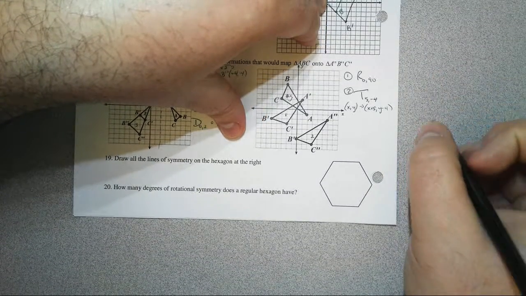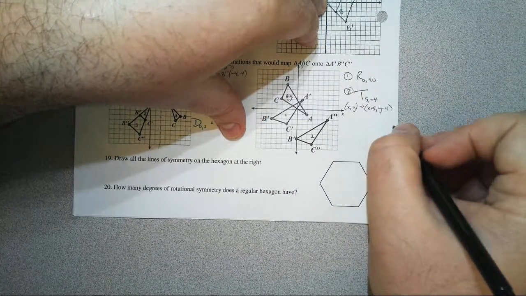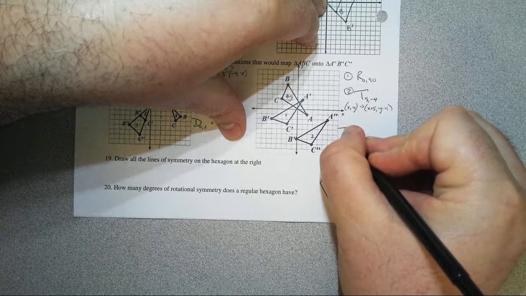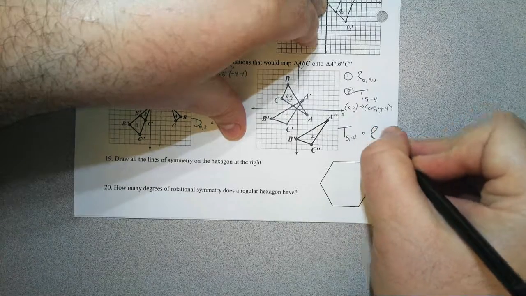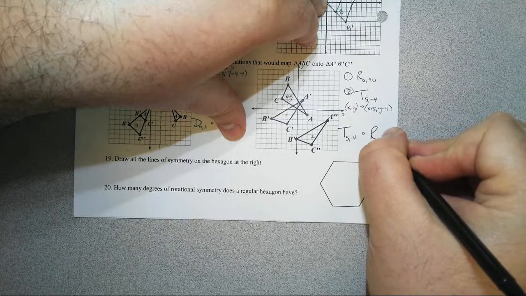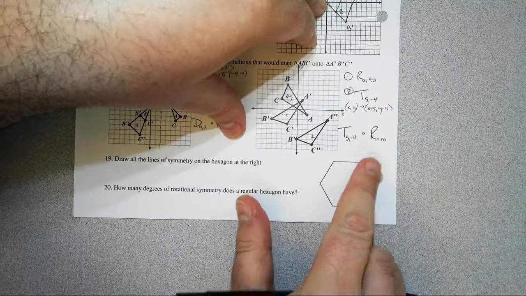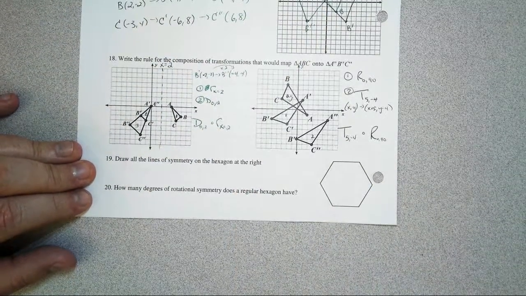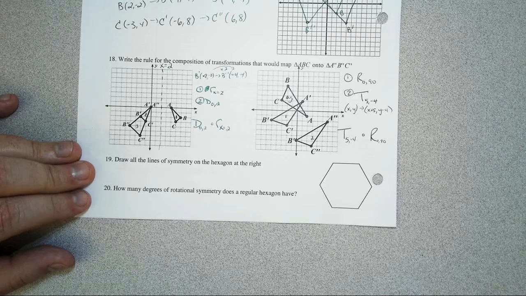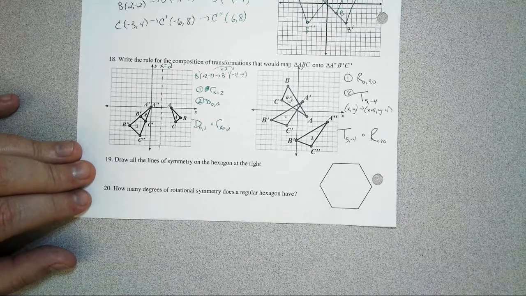So we write it as a composition. Remember, second one first, first one second. So the translation, 5, negative 4 goes first, of, we do the circle, capital R, and then origin, 90 degrees. If you just put 90, I'd take it because it's assumed to be the origin, but we want to make sure we're filling that in because we do have to list that every time, especially on the exam.